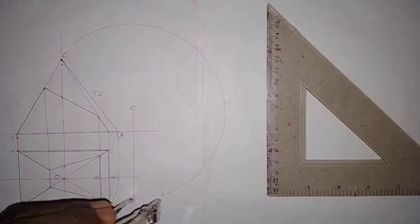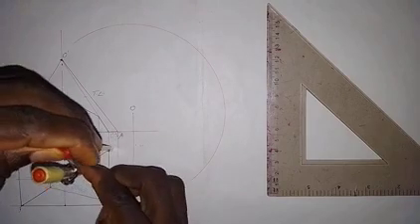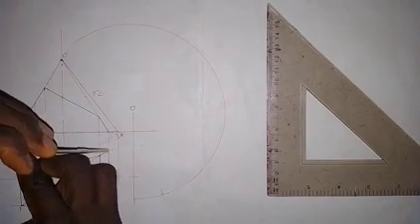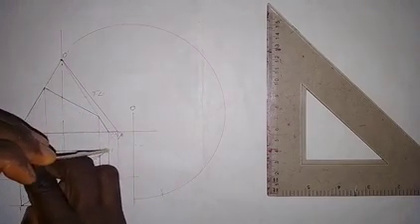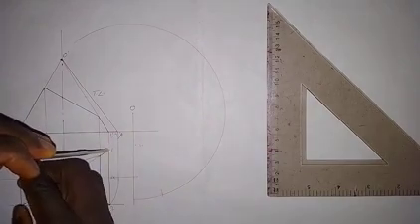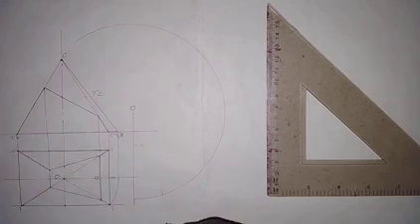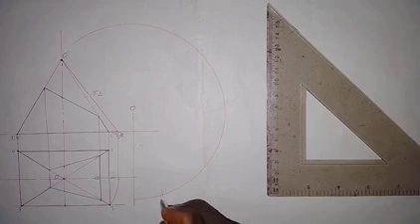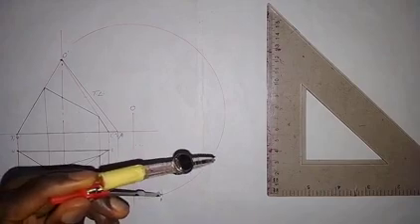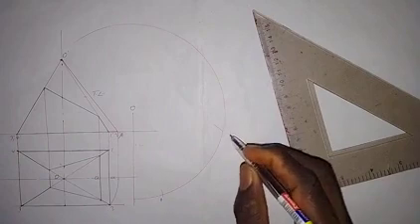Then the next is from 1 to 4. I'll take this distance from 1 to 4. This point is point 1. Then I'll put at this point and make an arc here. So this is point 4.